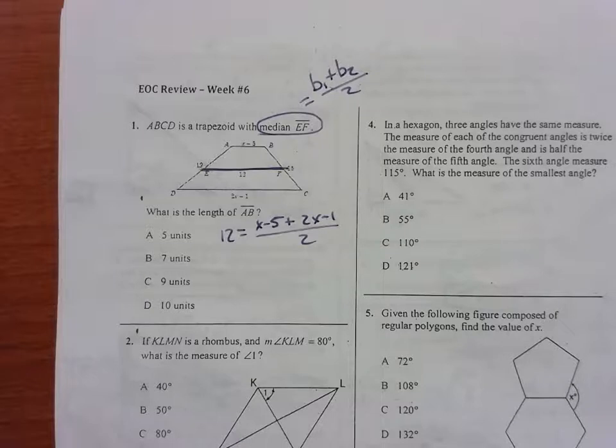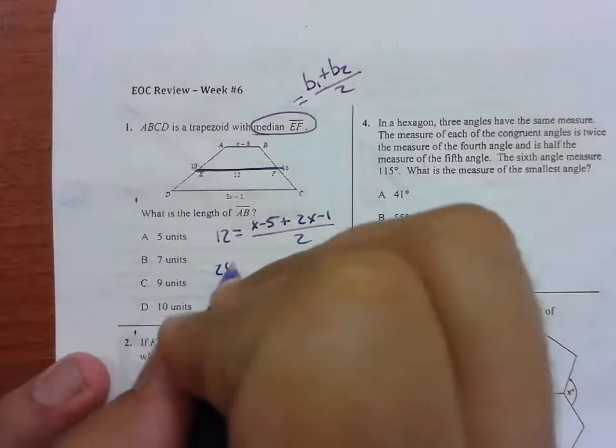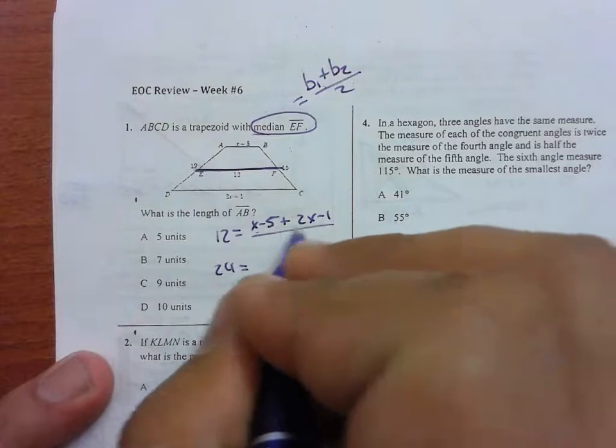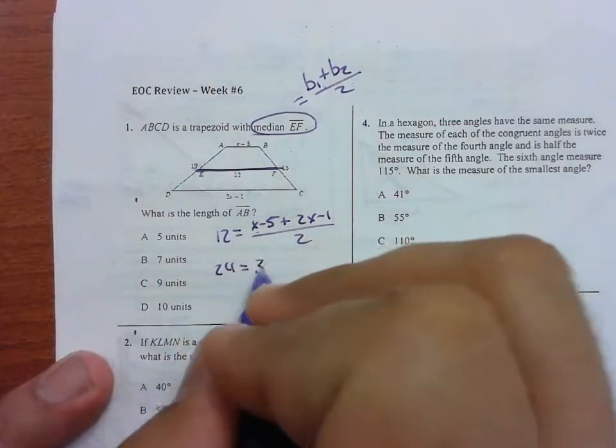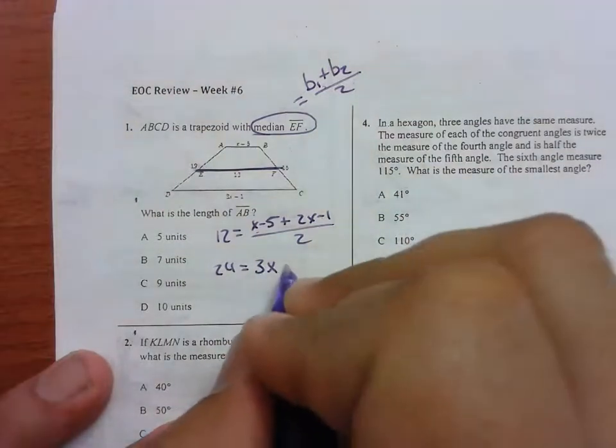So this equals this plus this divided by 2. The very first step is to get rid of that 2. Multiply it to both sides. When you multiply it to both sides, you get 24 equals. I'm going to combine these terms. So you'll have x and 2x, which gives you 3x, negative 5 and a negative 1, which give you a negative 6.